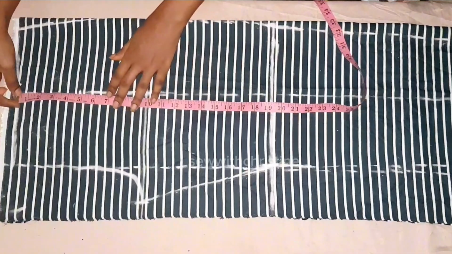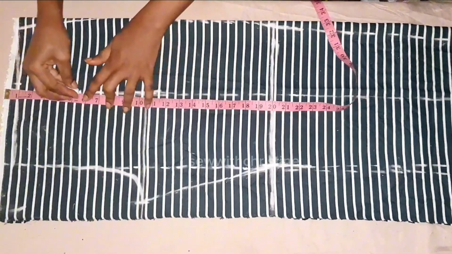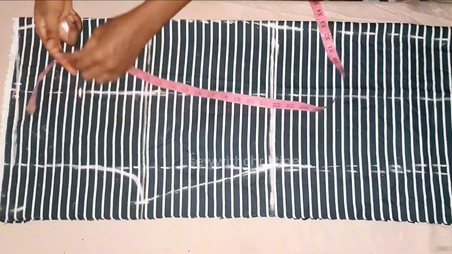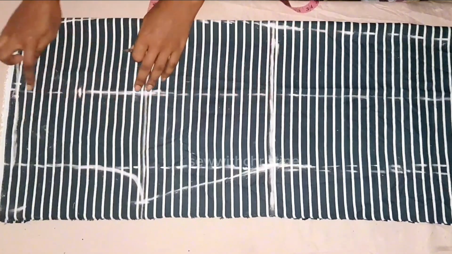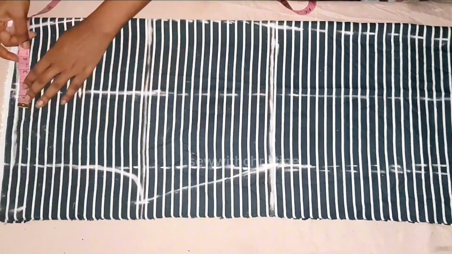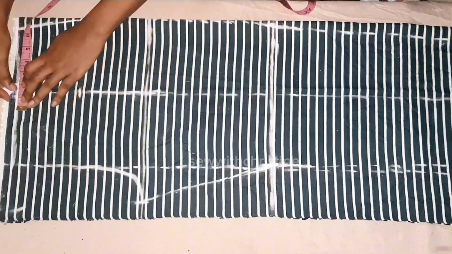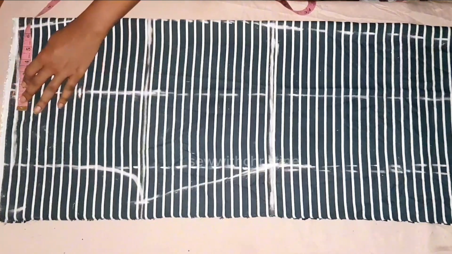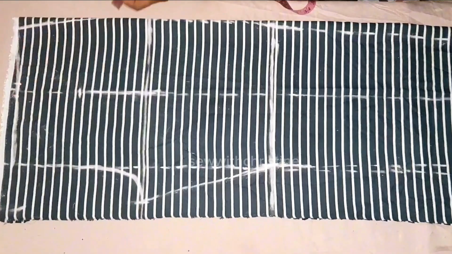From the waist, I measured 5.5 for my dart length, and I went out by 0.5 on both sides of the dart leg. So the 0.5 that I created on both sides is what I would use to create my dart.